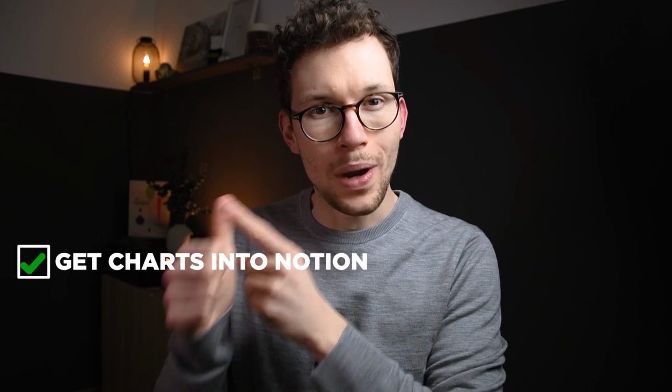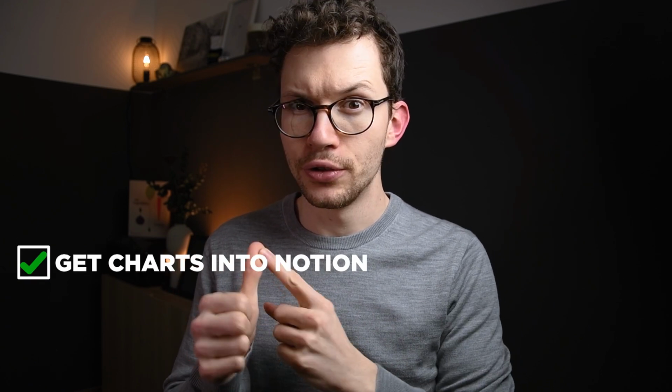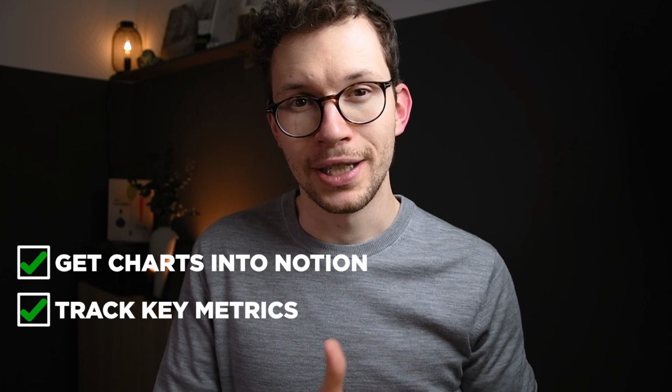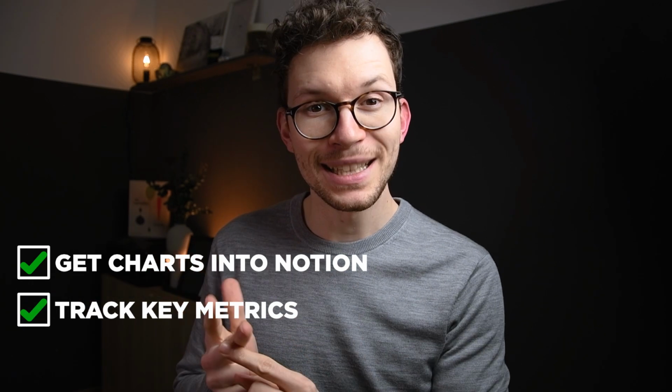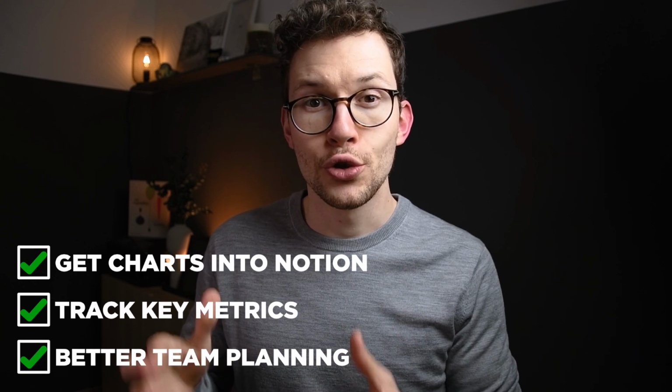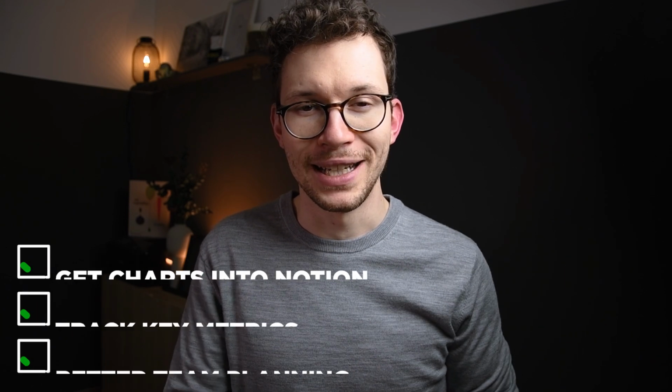First, you learn the one trick you need to know to get charts into Notion. Then, I'll explain to you how to track 2 key metrics for project management. And last but not least, we will combine a few of Notion's most recent feature releases to help your team make better decisions when it comes to planning.